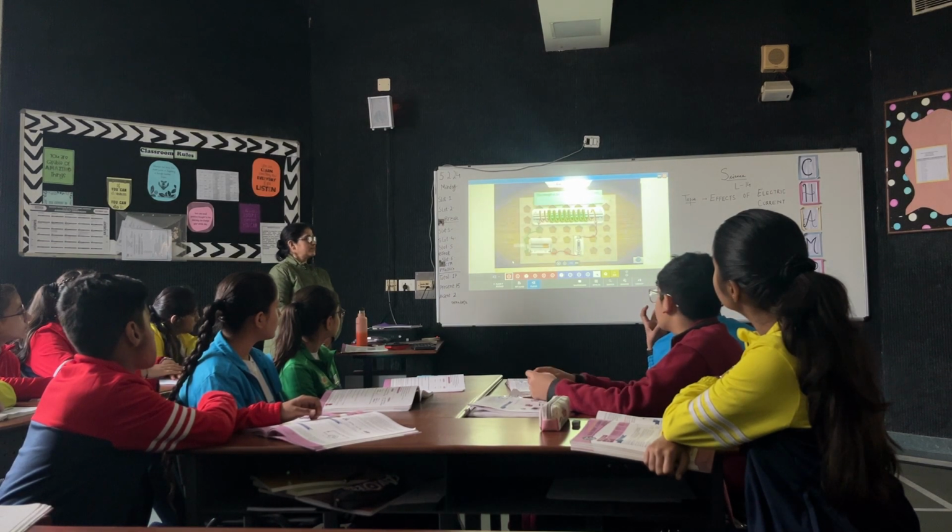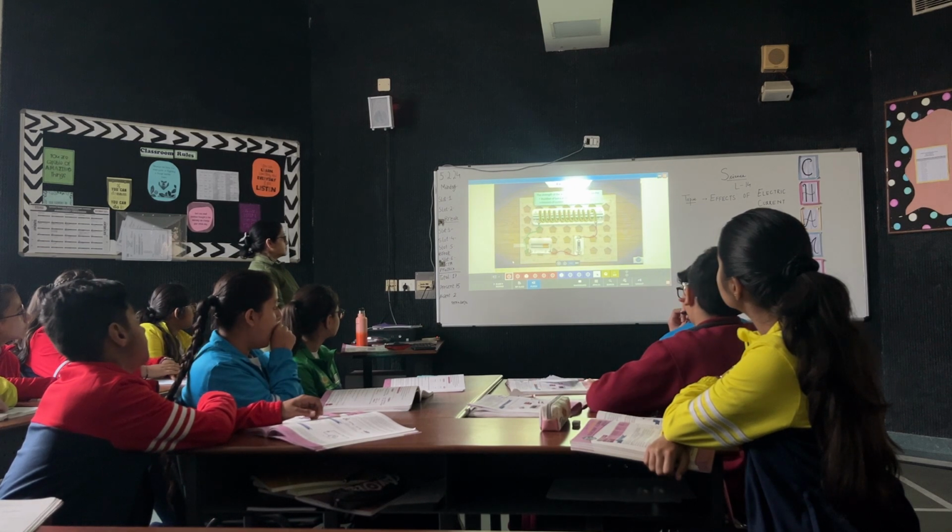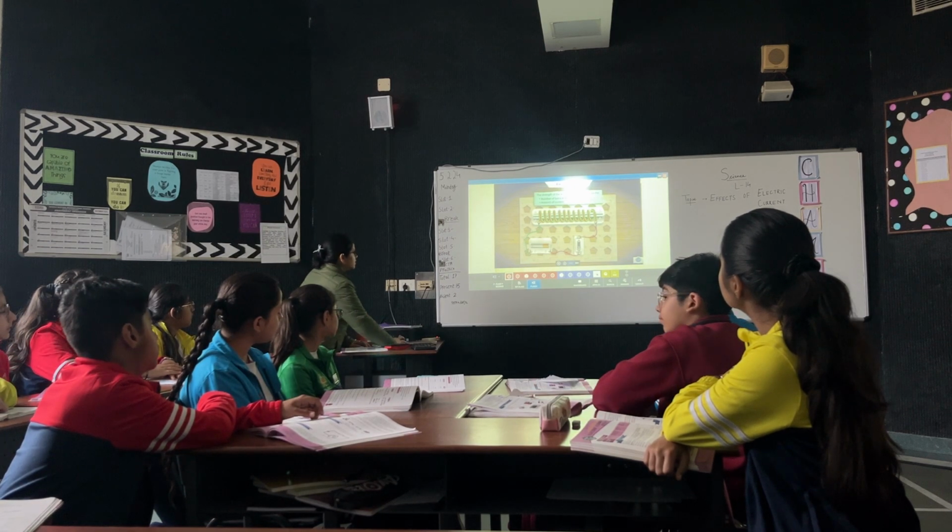We can also alter the strength of the magnet by changing the number of turns in the coil or the amount of current passing through it.